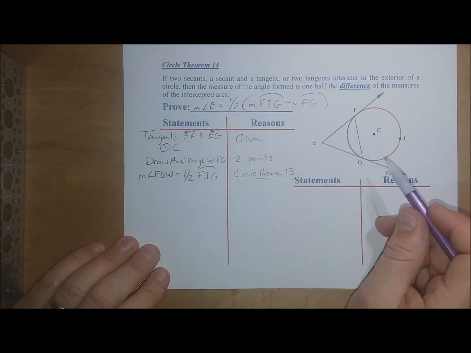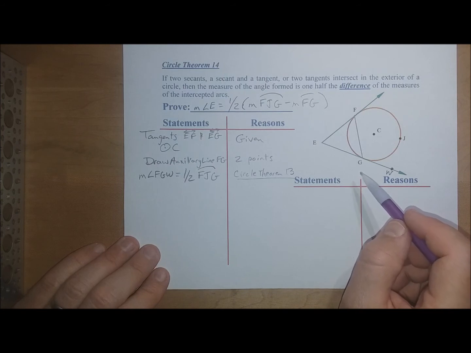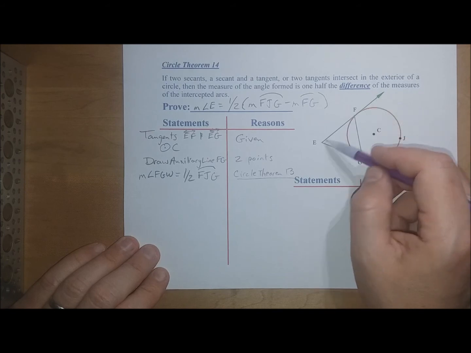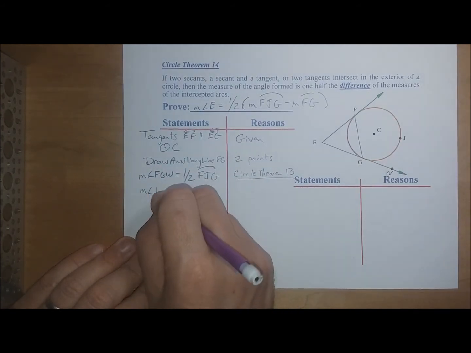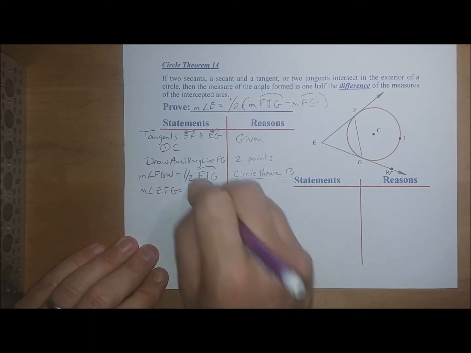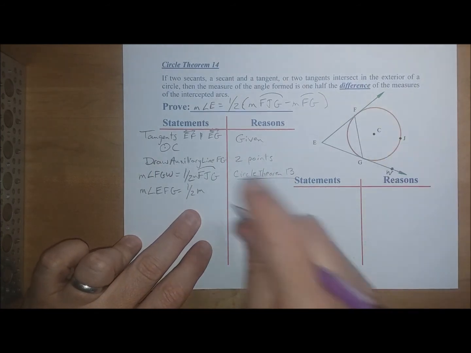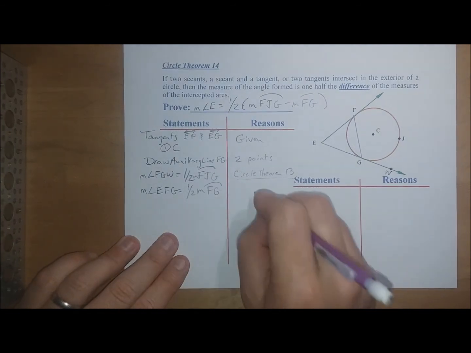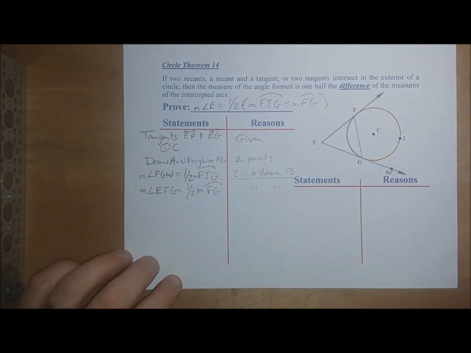Okay, and then we also have the measure of this angle, because this is another tangent. We could say the measure of this angle EFG equals 1/2 the measure, oh, I forgot to put the measure in there, 1/2 the measure of this arc FG. Good. How do we know that? That's also circle theorem 13. We're using it twice this time because we got two tangents.